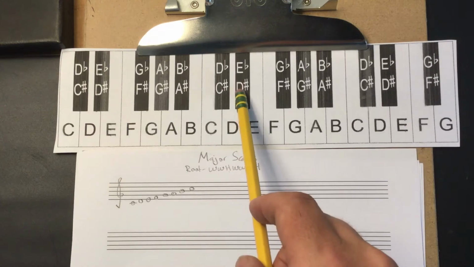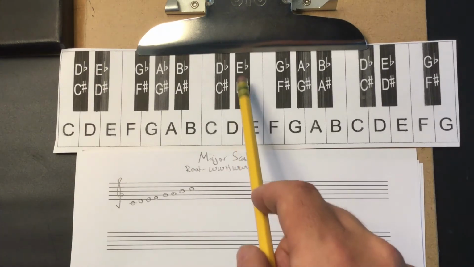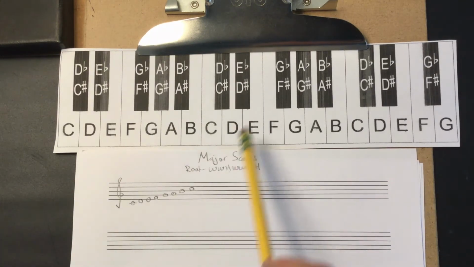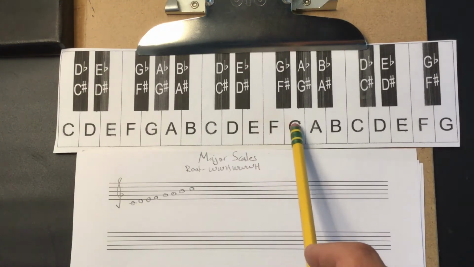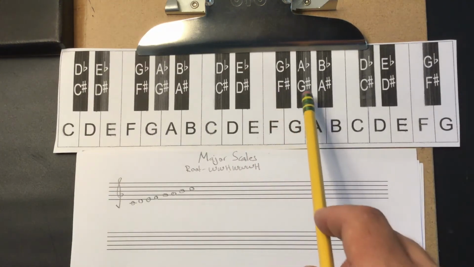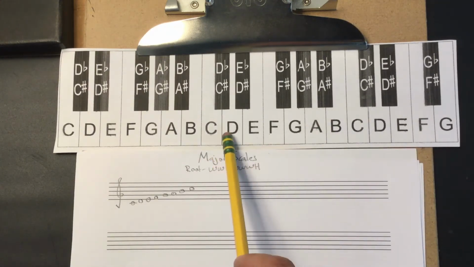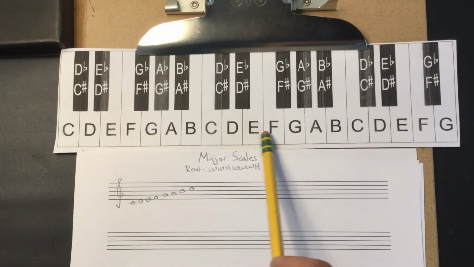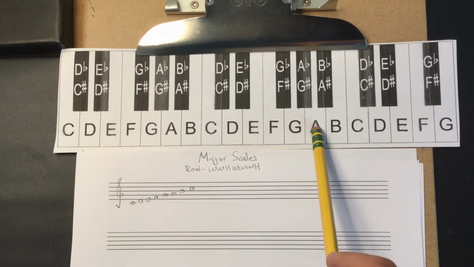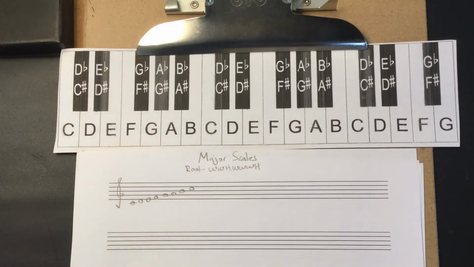D to E. Is there a key in between? Yes, there is. This D sharp E flat is in between. So that's a whole step. Then E to F. Oh, there's the half step. F to G is a whole step. G to A is a whole step. A to B is a whole step. And B to C is a whole step. So we can see that it's whole, whole, half step right here. Whole, whole, whole, half step right here. So if you ever forget, use C major.